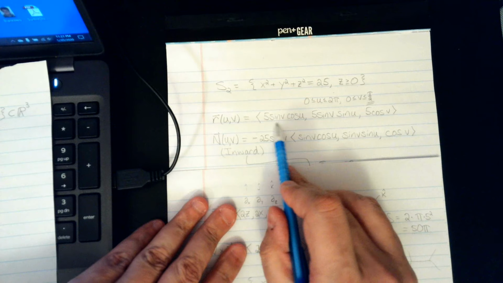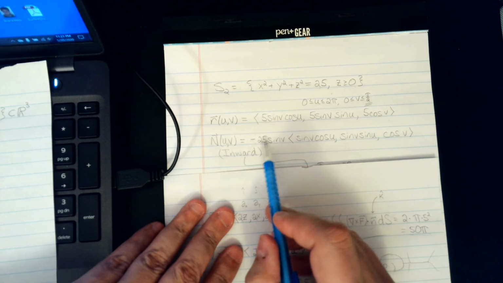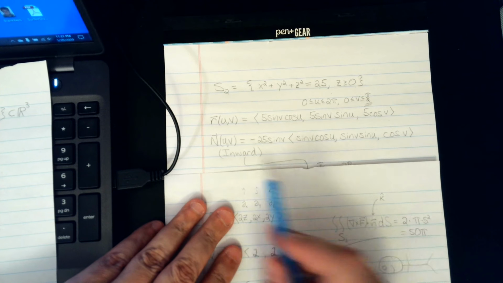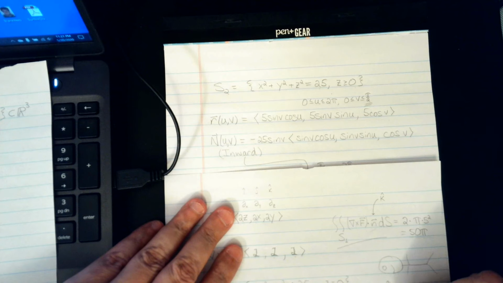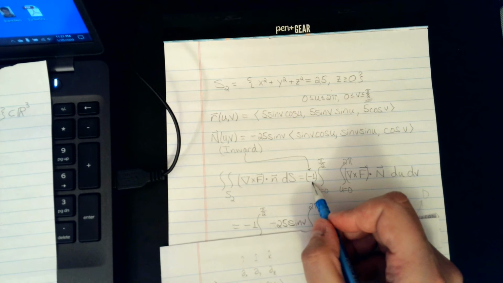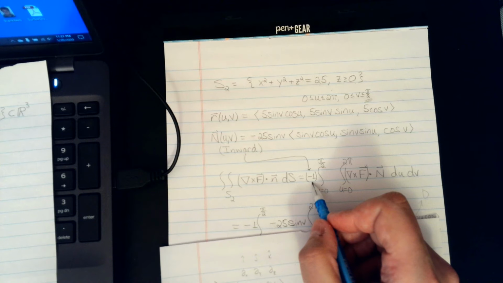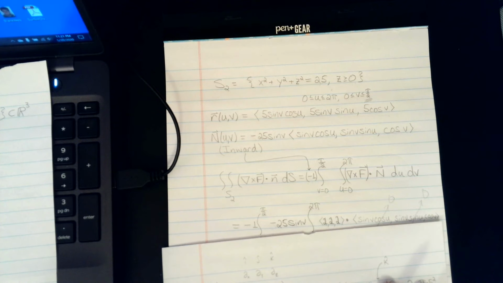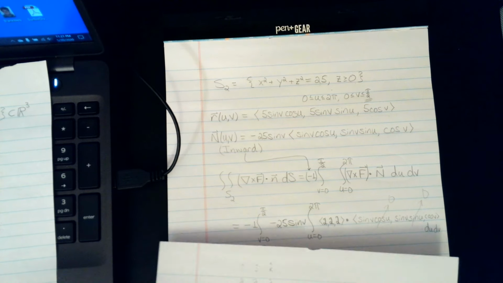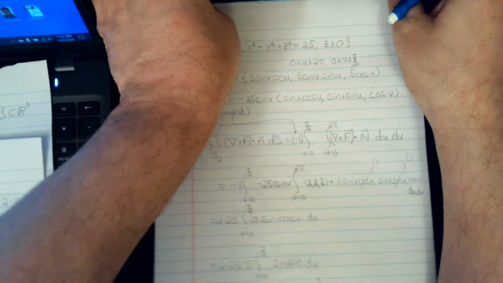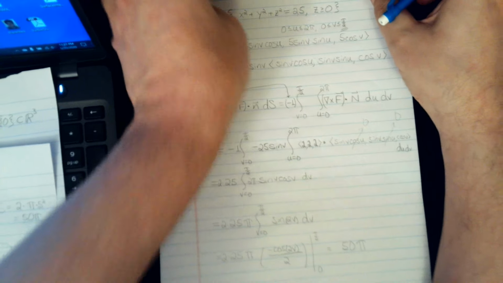R of uv, like so. The normal we computed was minus 25 sine v times this happy creature. And the normal points inward. It points in the wrong direction. It's not pointing at me, it's pointing away from me. So for that reason, I multiply by -1. Otherwise I'm basically doing it all with the wrong orientation. So to get it right, I have to multiply by -1. But to make a long story short, it does indeed work. I do indeed get 50 pi again.